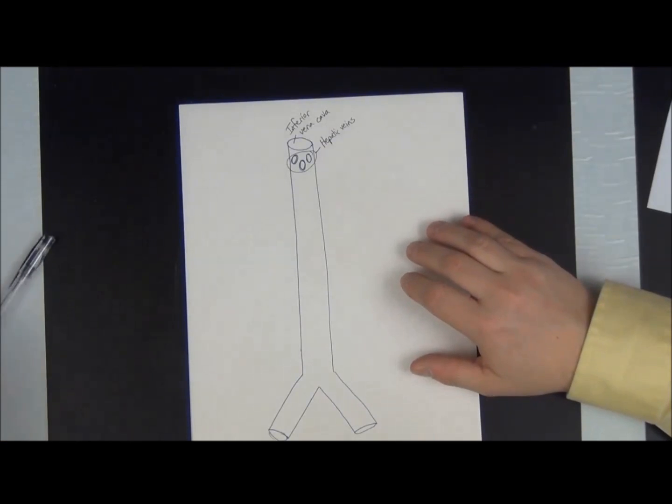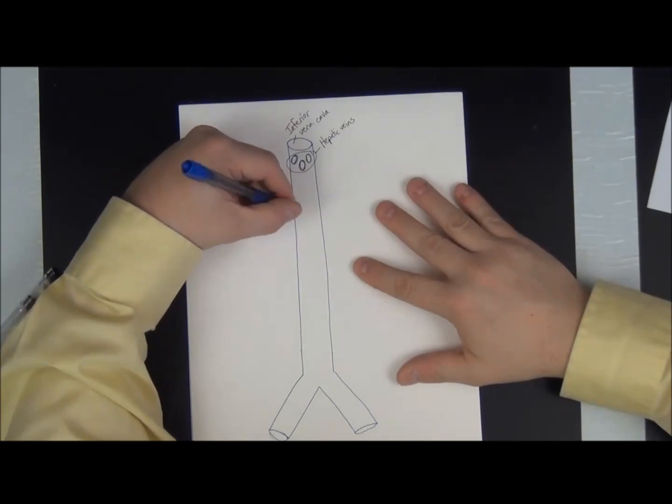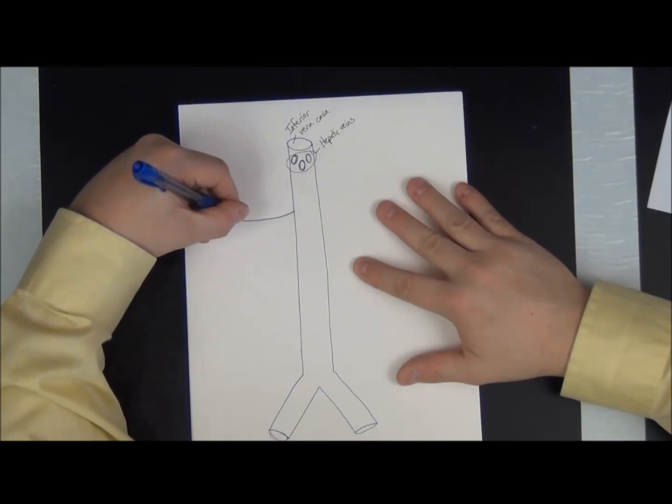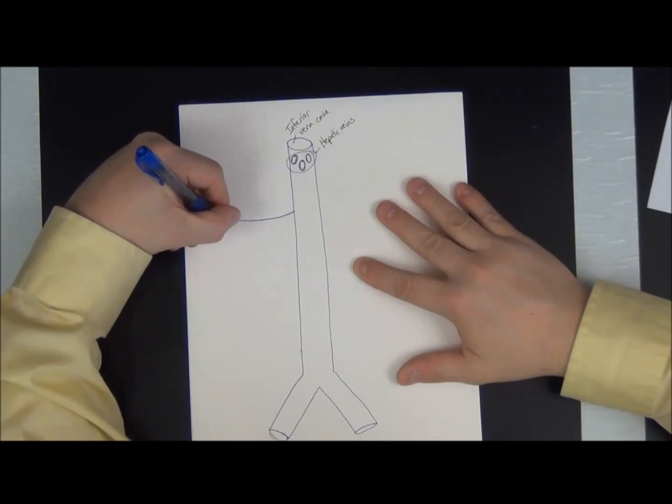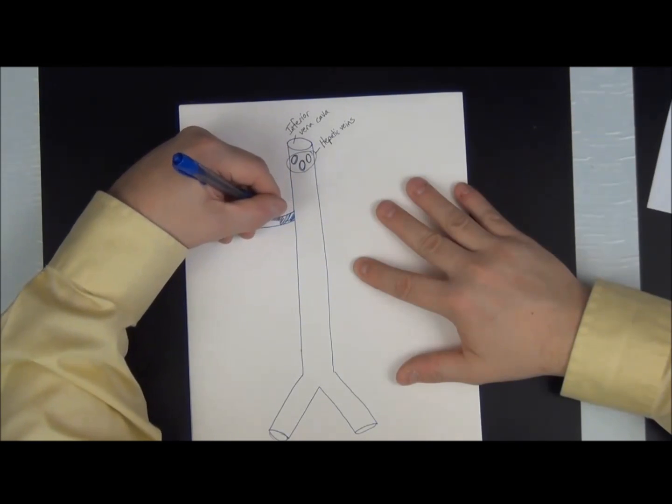Right here, let's take a look at the paired veins that we saw earlier. Now, the two big players here, as we discussed, are going to be the right and left renal veins. So let's shade these guys in.